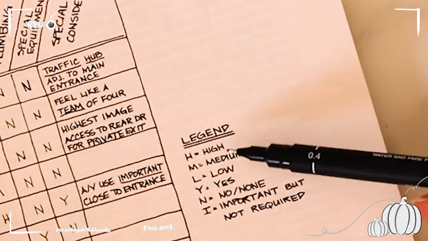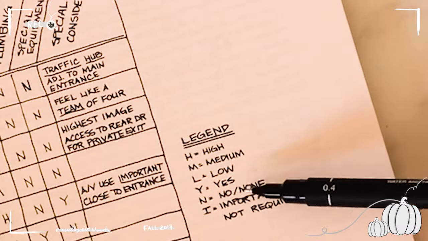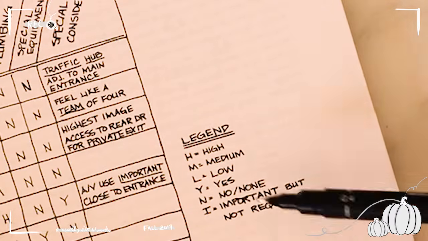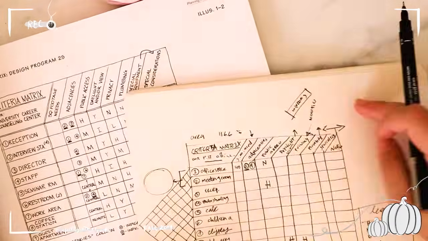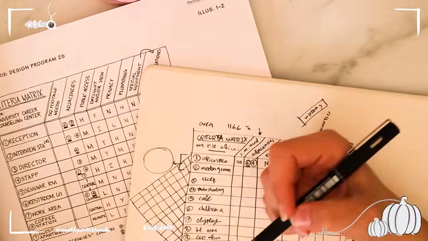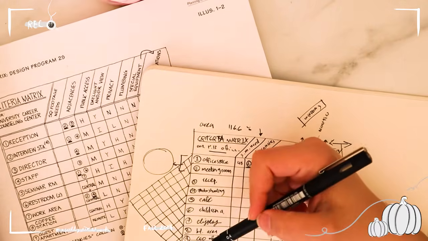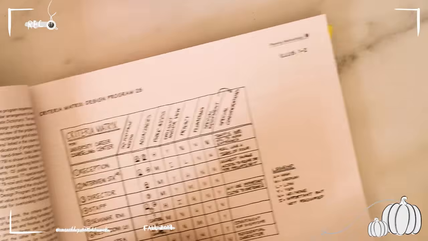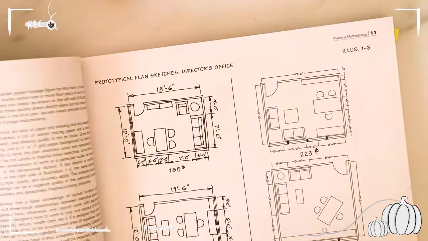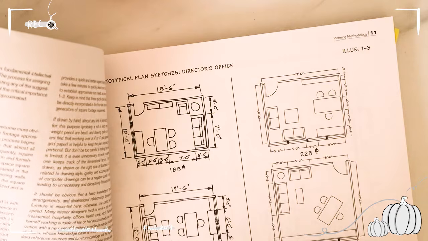The legend is usually high, medium, low, yes, no, none, important but not required, and this can differ to your needs. Now, you might see this in the criteria matrix and you can look at it and get a little confused on what it exactly does, but it also helps you plan the space before you start. This book is tremendously helpful if you're getting into space planning.